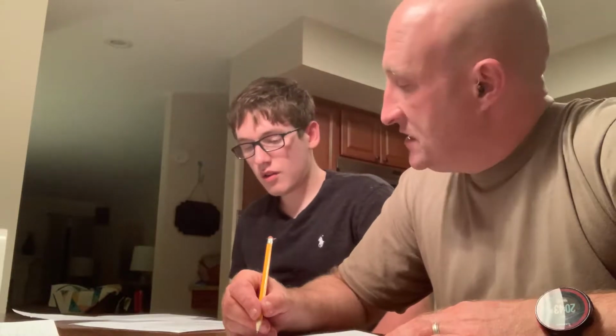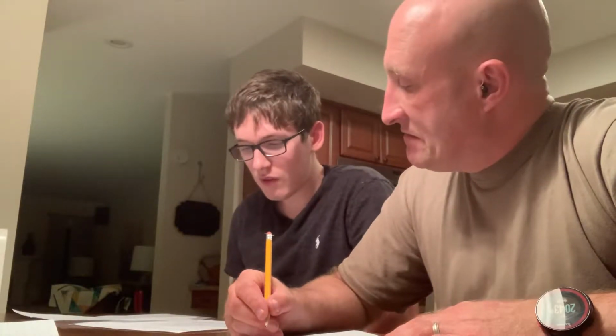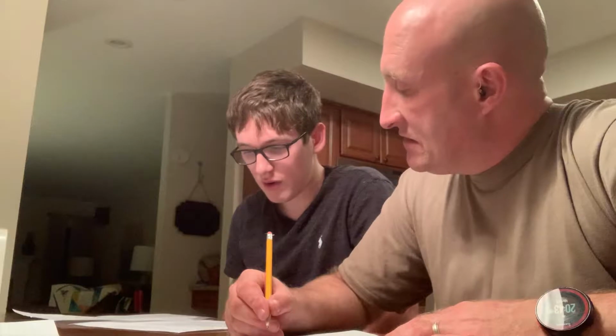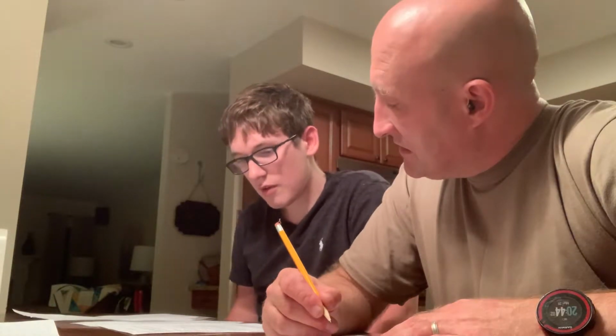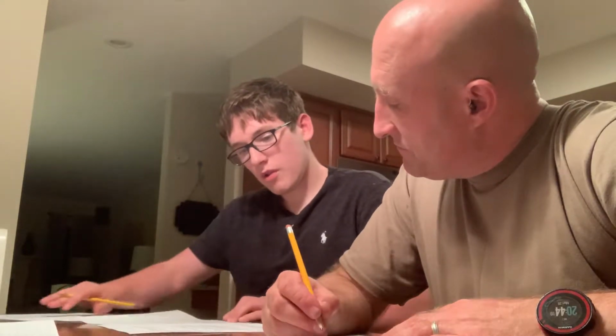We will be using the equations: velocity final equals velocity initial plus acceleration times time. Velocity final squared equals velocity initial squared plus 2 times acceleration times delta x, and delta x equals velocity initial times time plus 1/2 of acceleration times time squared. So, for example, we'll show you how to do this.